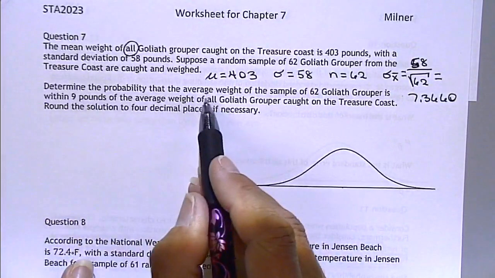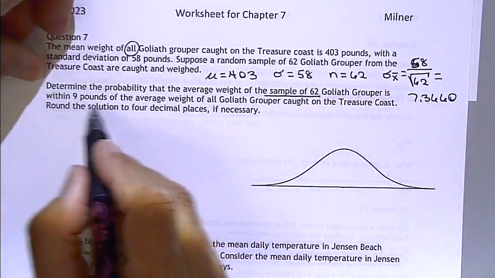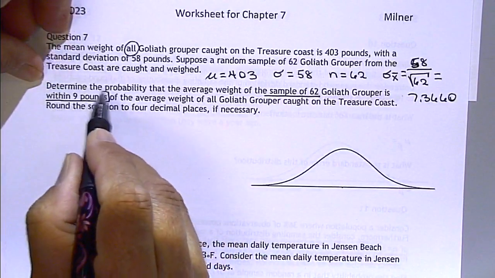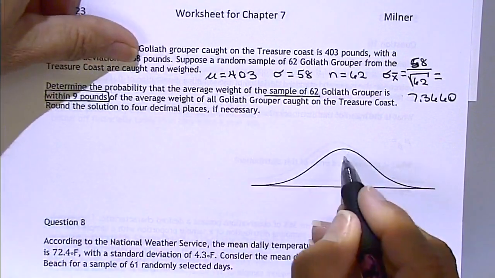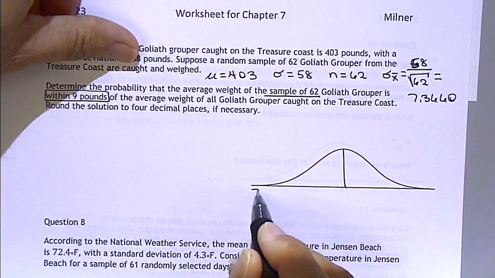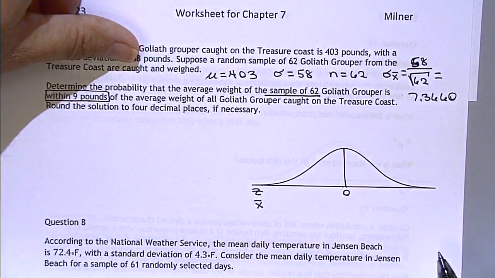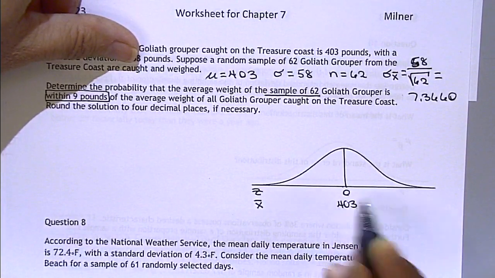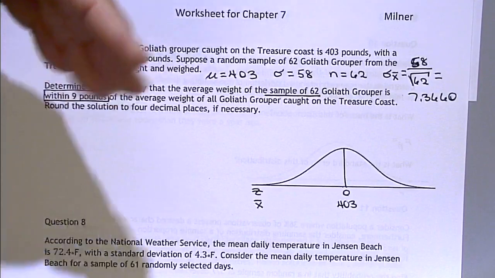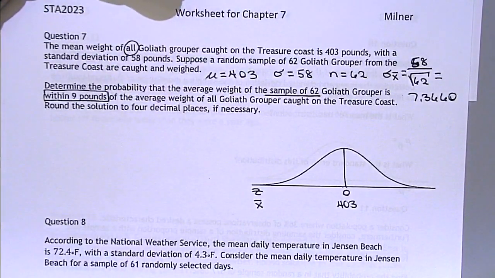Now, the probability the average weight of a sample of 62 is within 9 pounds. They want within 9 pounds of the average weight of all. The average weight of all is the population mean, right? So let's draw it. We're dealing with sample mean, so we got to put x bar down here. But the average weight of all is the mean, which goes in the middle. Now, they said within 9 pounds. Guys, that's plus or minus 9 pounds, okay?